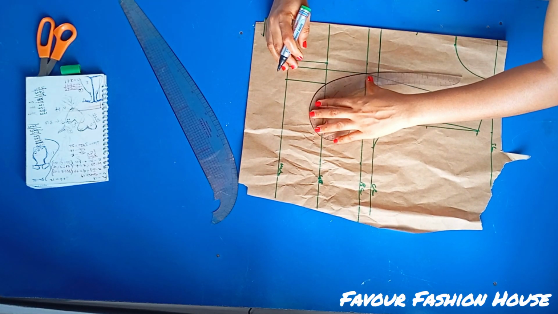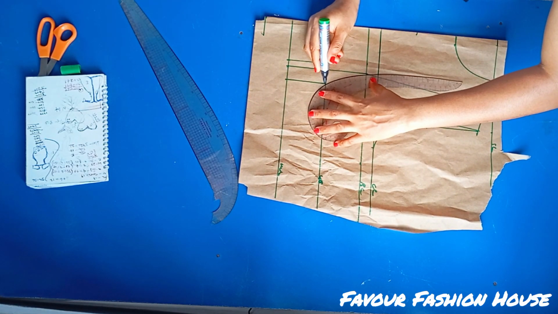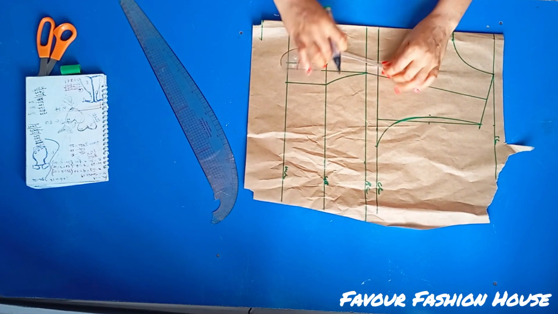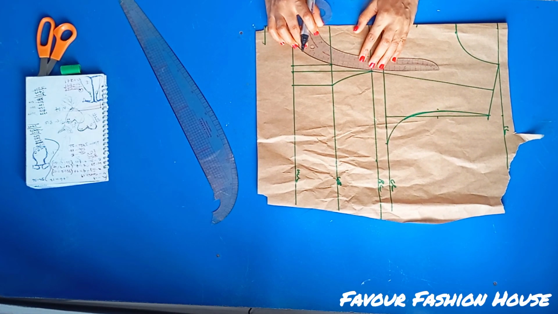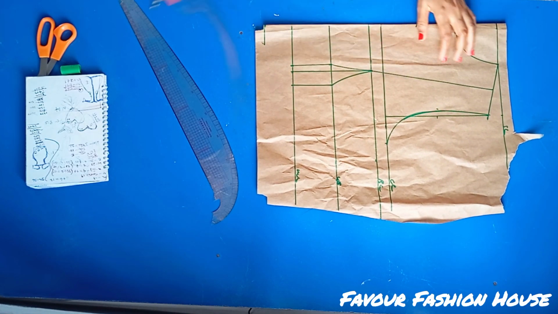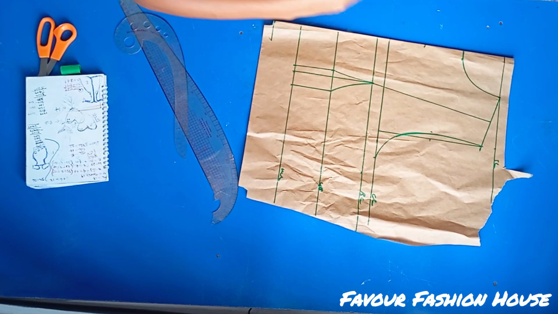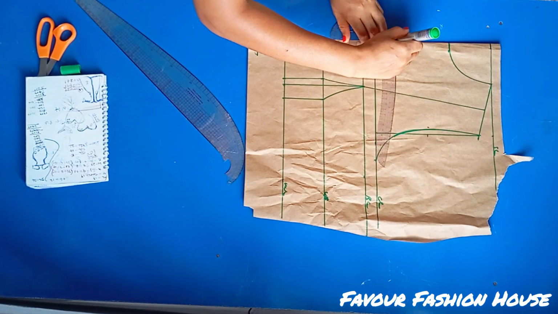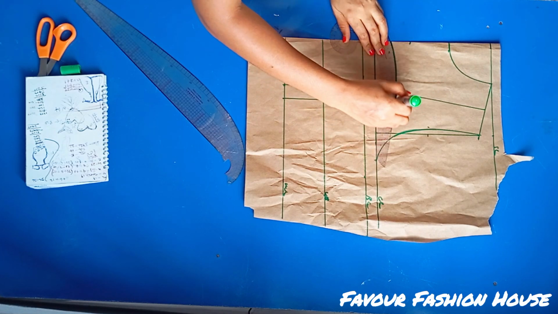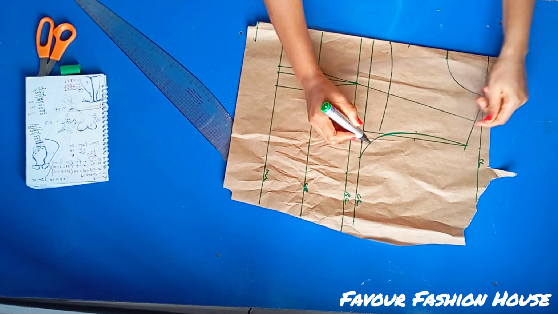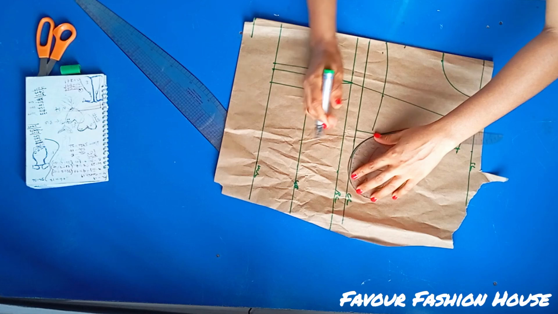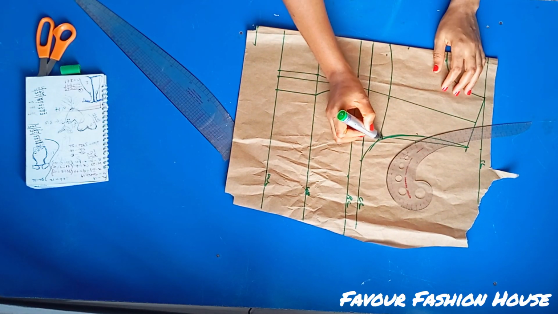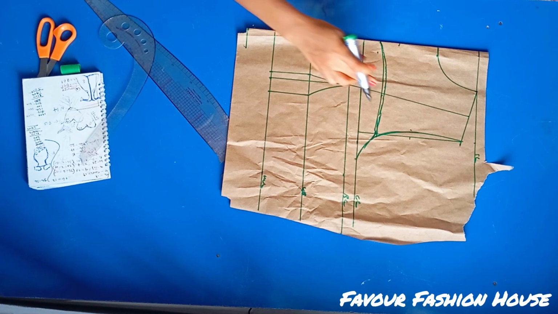So I'm going to use my curve ruler to connect it to my bust point. Watch very close. You can see that I'm connecting from my under bust to my bust point. Even if you don't have a curve ruler, you can still use your hands to do it. All right, so for my chest line, I went up by 1 inch. This 1 inch I'm doing so that it's not going to be too revealing. I don't want the chest side to be too open. It depends on what you want. If you want yours to be very revealing, it all depends on you.